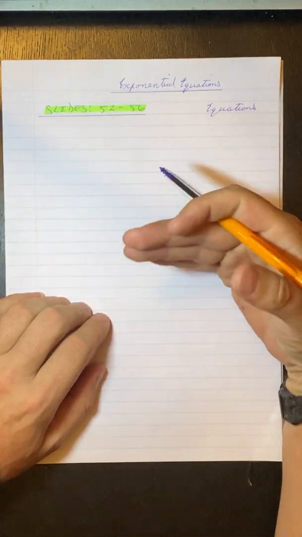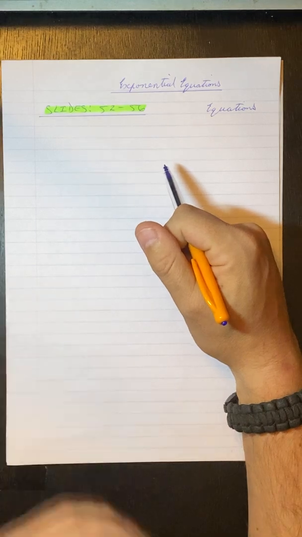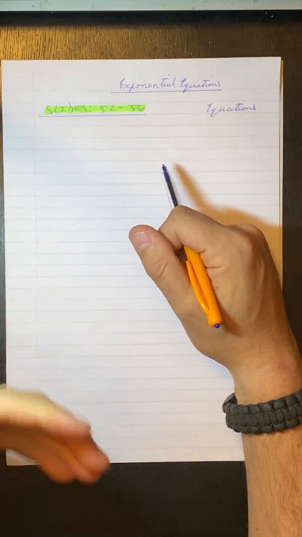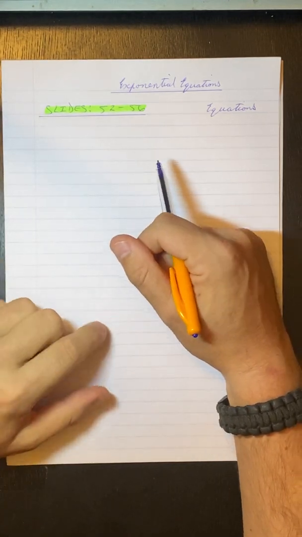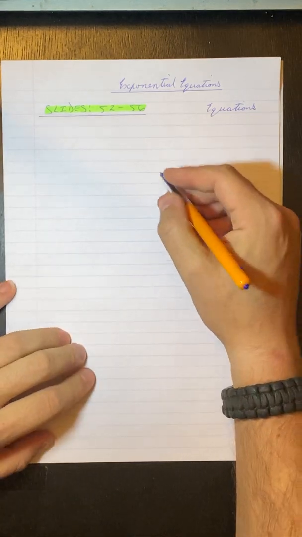Okay, so with these ones, they're a little bit different from the equations that you've done before, because now the x, or the unknown, is going to be in the power. Okay, and I'll show you how we deal with something like that.